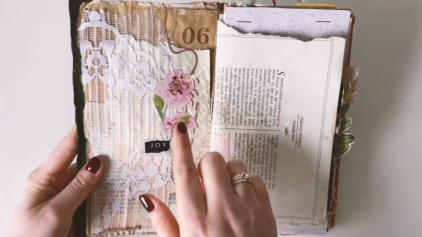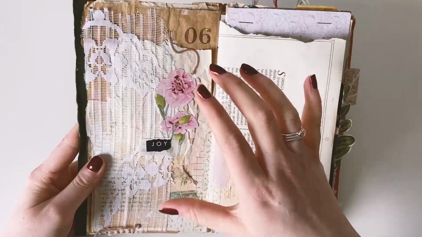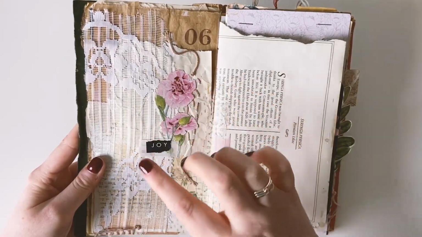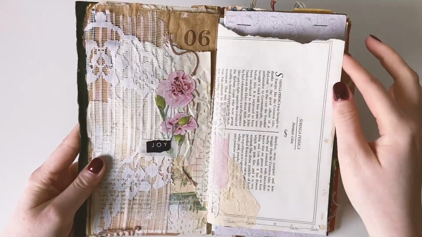So again, here you can see I've got the pink as my pop on the layout, and it doesn't matter where I'm putting it on the page, as long as I've got all those neutral elements, and then my image becomes the focal point by default almost, because it's that pop of colour and it's what your eye is drawn to on the page.